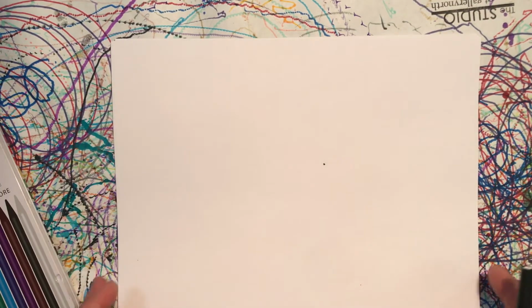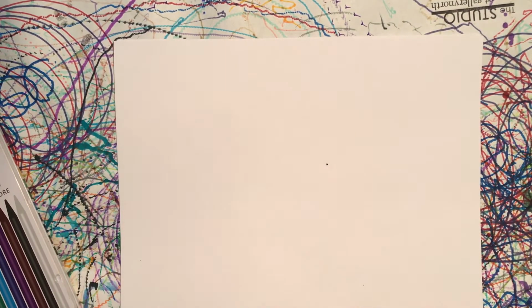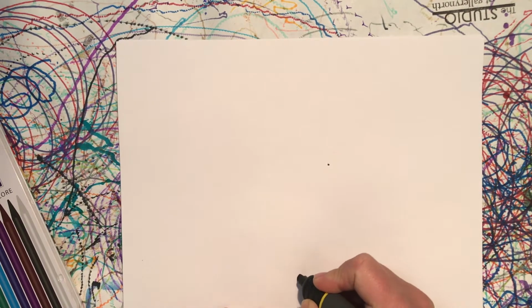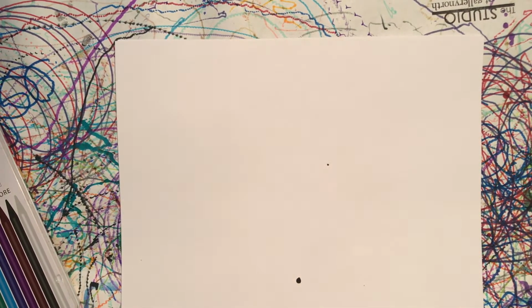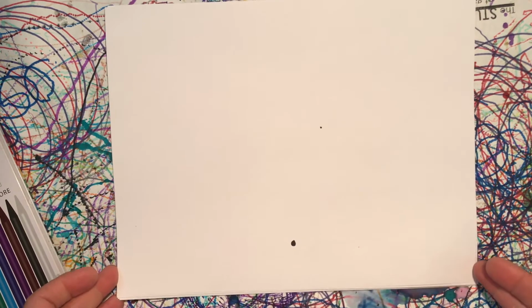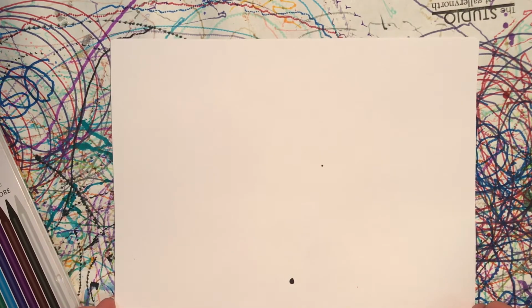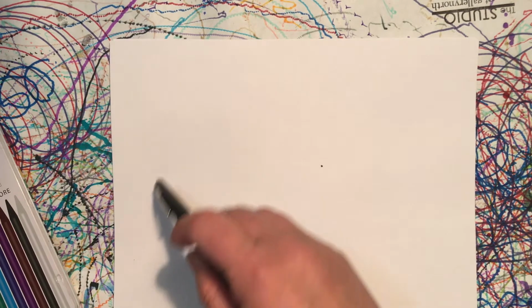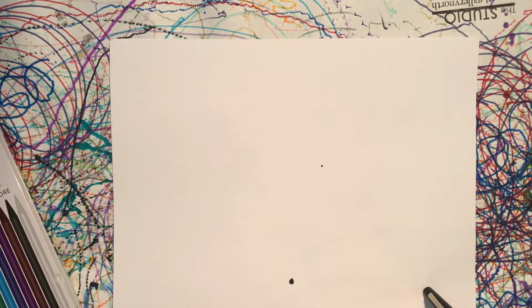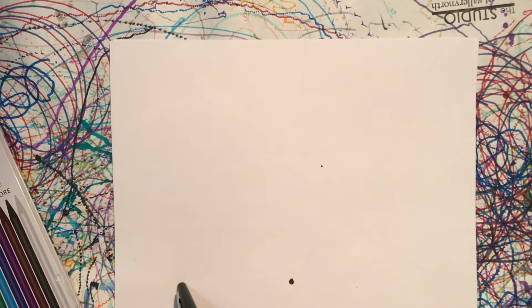So the first thing we need to do is get our name on our paper. And I'm going to write my name out in sort of a rainbow shape. And it's going to be centered around 1 point, that 1-point perspective point. So I'm going to put a dot sort of towards the bottom of my paper. And then I'm going to write out my name all the way across my paper using squared letters. So they're sort of boxy letters, not bubbly letters.